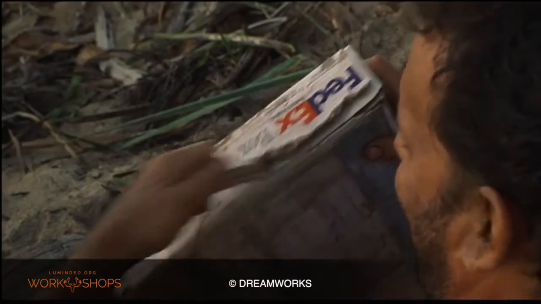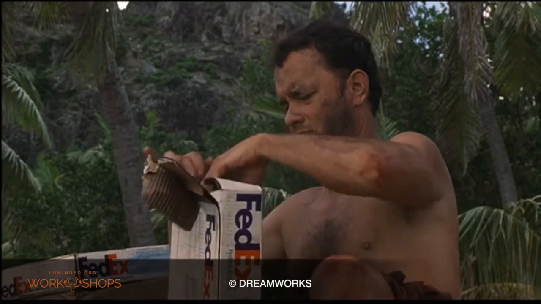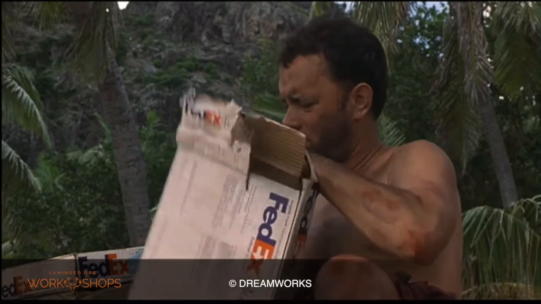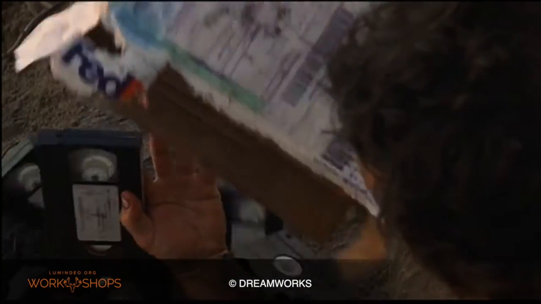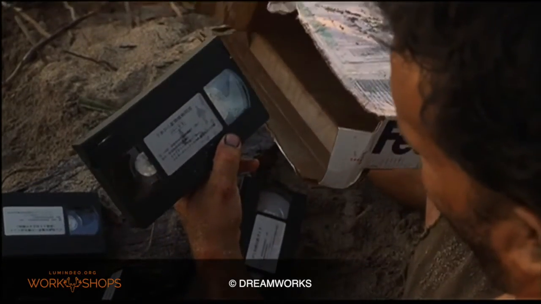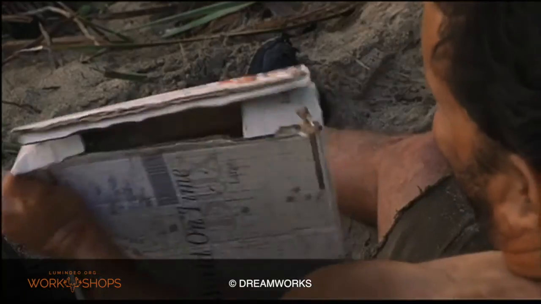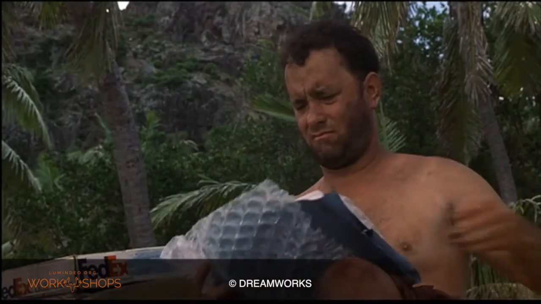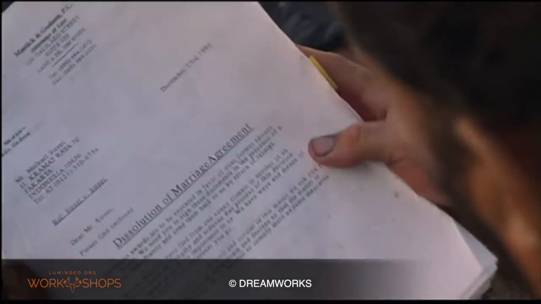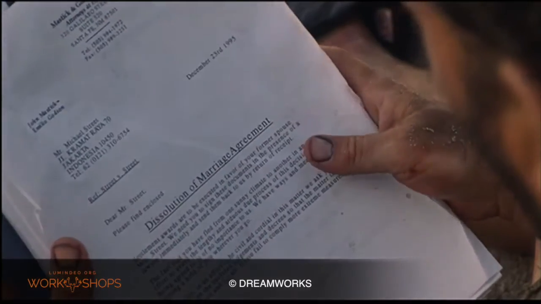So now in the scene, he's opening up the boxes. Let's see what he has. I mean, it's a desperate situation, and desperate situations call for desperate measures, like opening other people's mail. Maybe you'll find some sort of life-saving device in there. It's always bad when you've got someone's divorce papers.